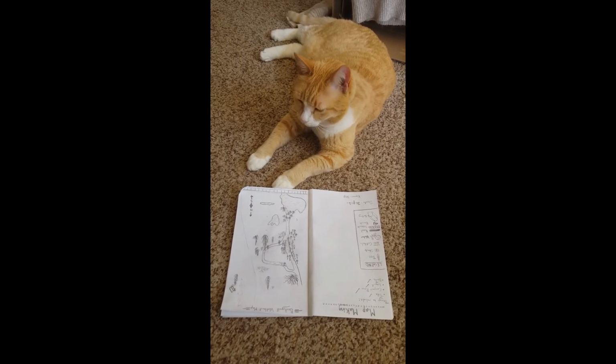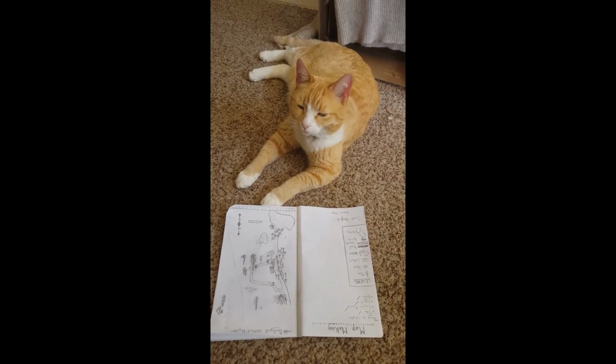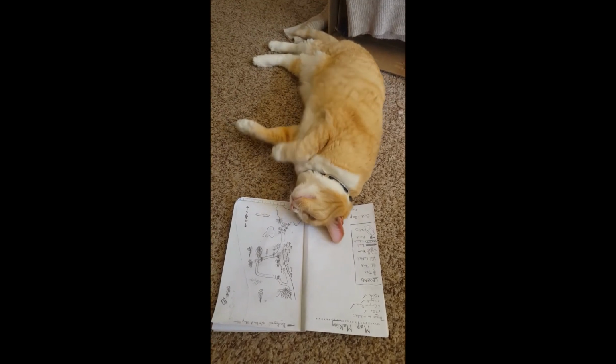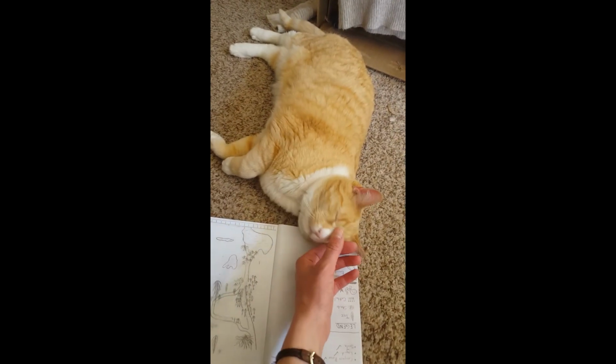Hey, Citrus, where's the treasure on the map? Oh, good girl, good girl.